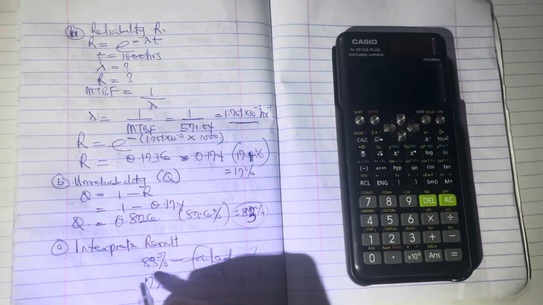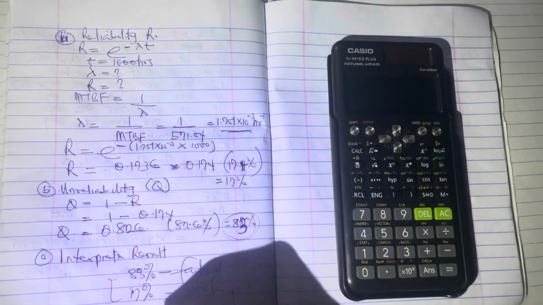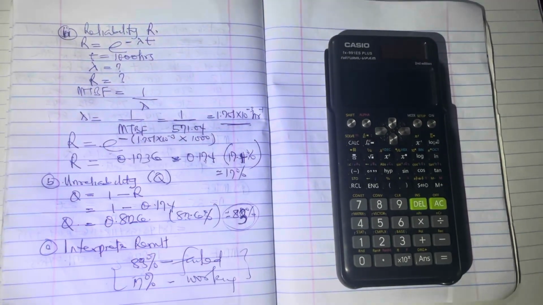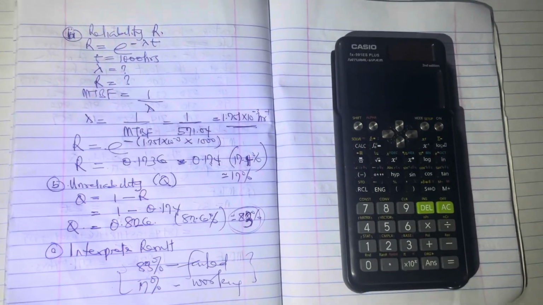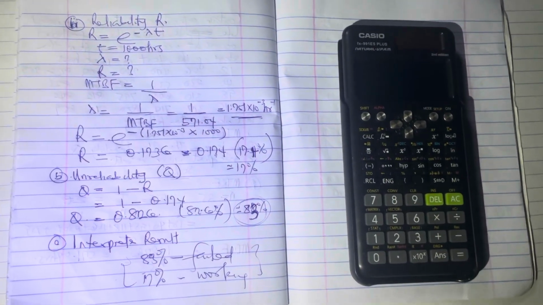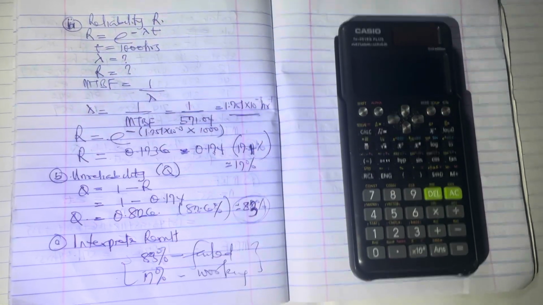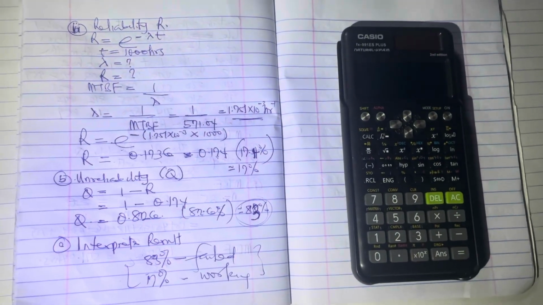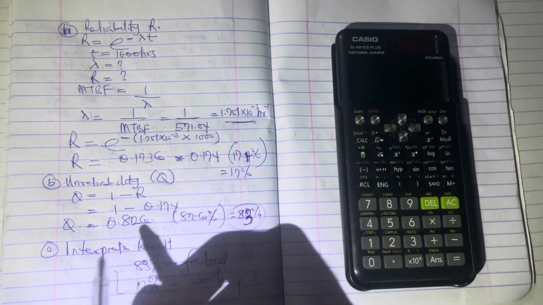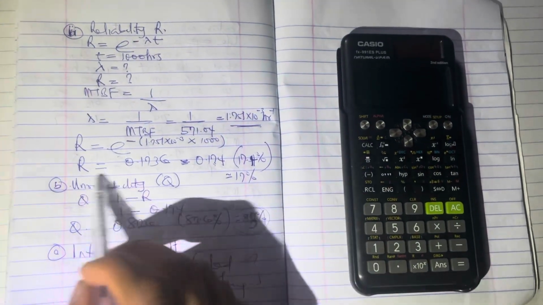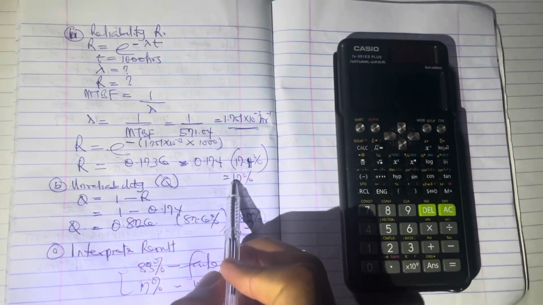So when we talk about reliability, there is no time that you say all the equipment is no longer working. You only have no reliability among components when your reliability is 0%.